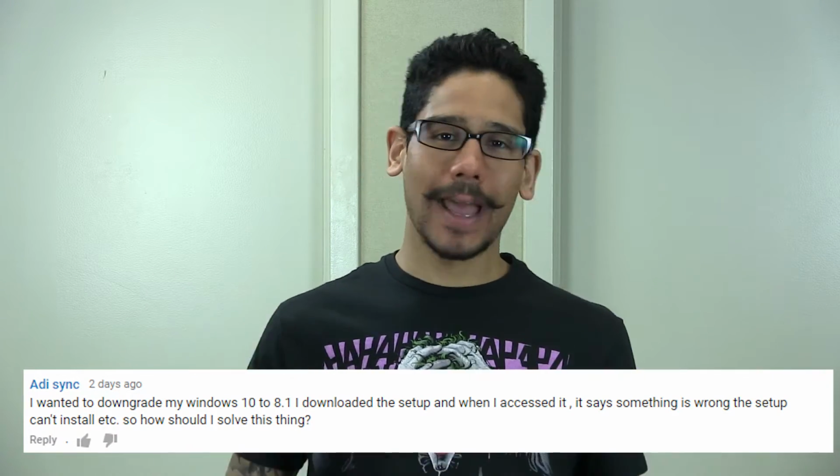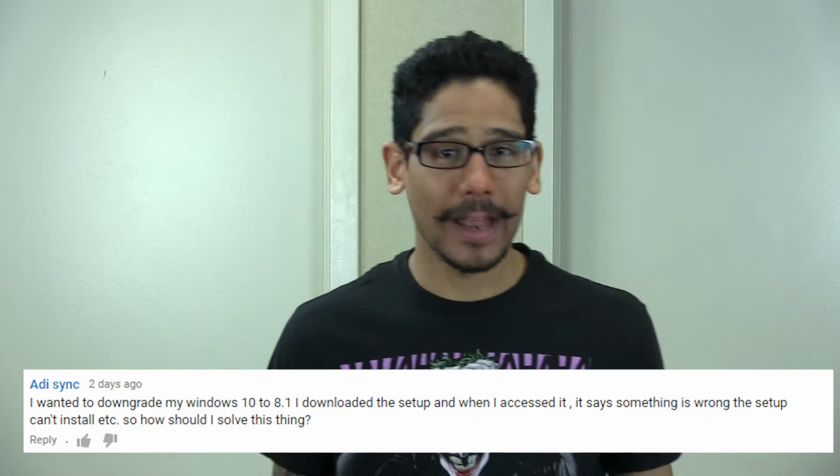The second one is all about Windows 10. I know a lot of you guys have been having a lot of issues with Windows 10, and you want to downgrade to Windows 7 or Windows 8. Again, if you don't have that Windows 10 built-in feature that downgrades it to the previous version of Windows that you had on your machine, you're kind of stuck.